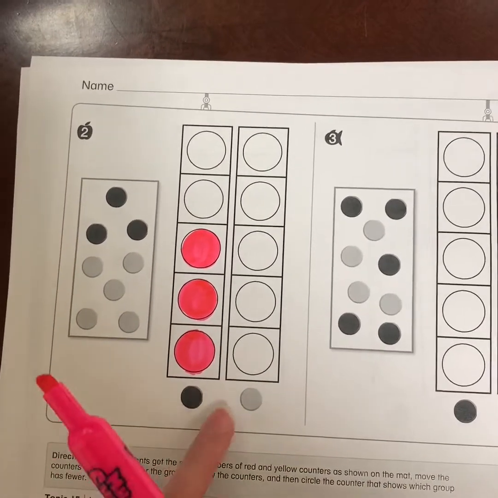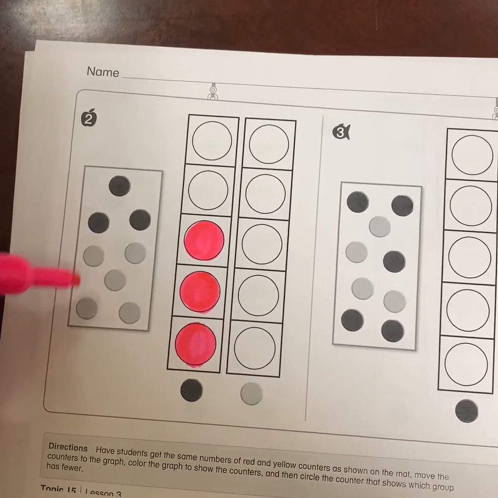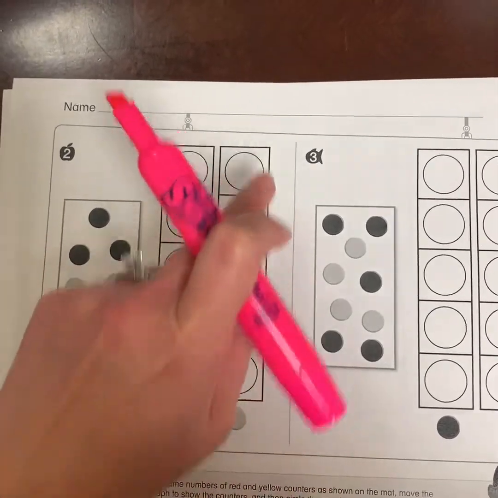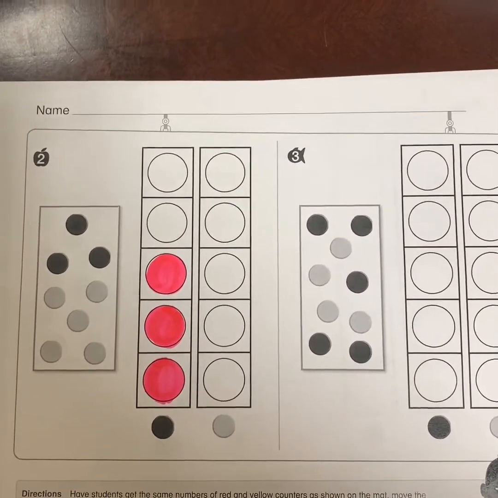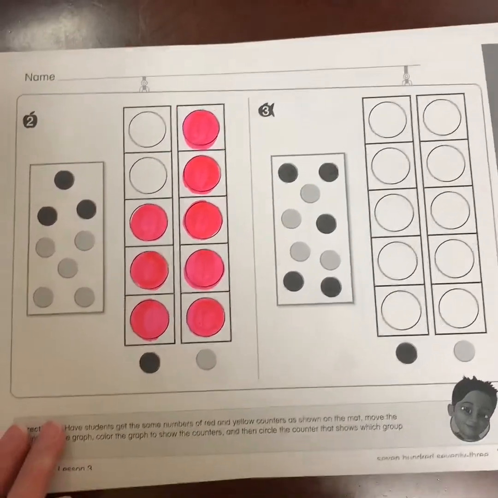Now I'm going to come over here to my gray circles. How many gray circles do I have? 1, 2, 3, 4, 5. So how many am I going to color? 5. Very good. 1, 2, 3, 4, 5. So I colored in my 5.